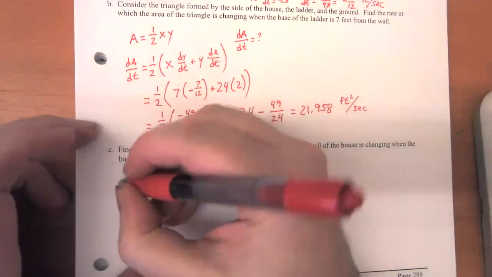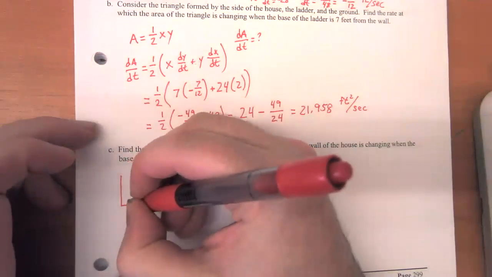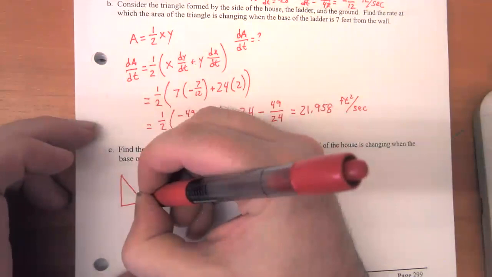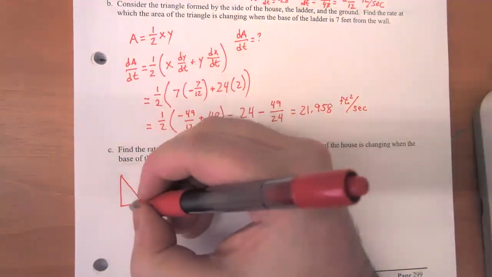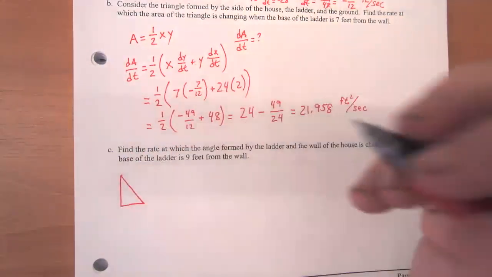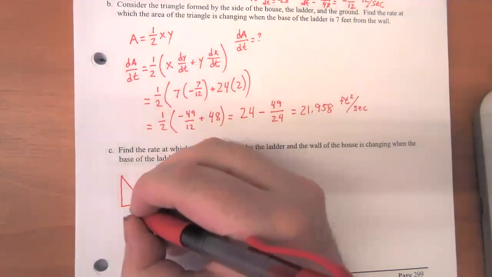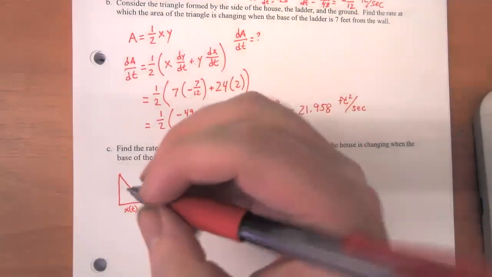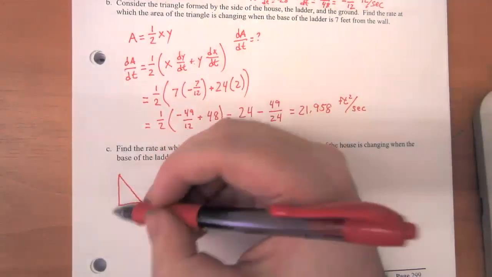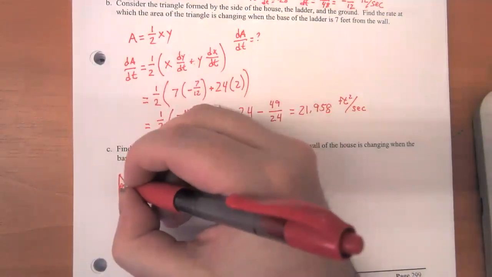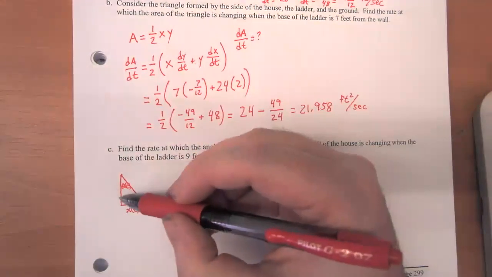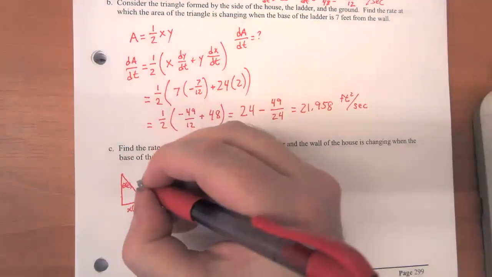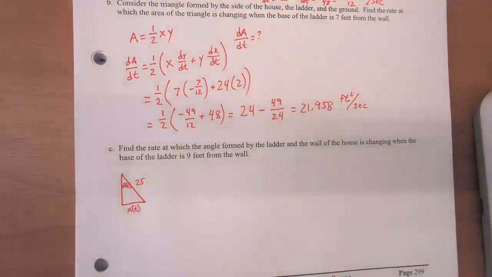So we're going to need a different diagram this time. I mean, it's going to be the same basic picture because we've got the same basic dynamic between the ladder and the side of the house and the ground. But this time, the thing that's changing is x of t, and we're not really concerned about the distance from the top of the ladder to the ground, but we are interested in that angle there between the wall and the ladder. All right, and once again, we've got that this side is always equal to 25. So given that, what is the relationship between theta and x that we can come up with?